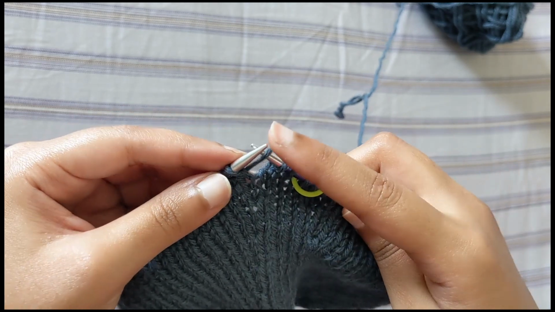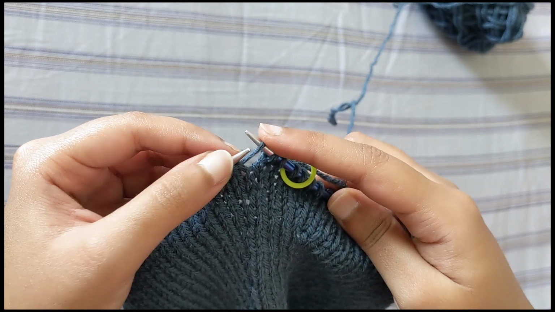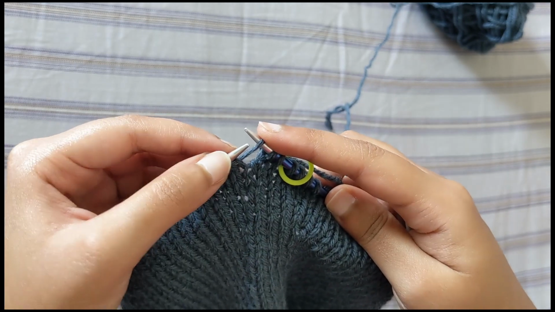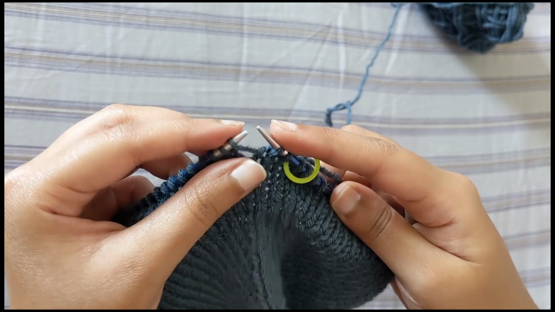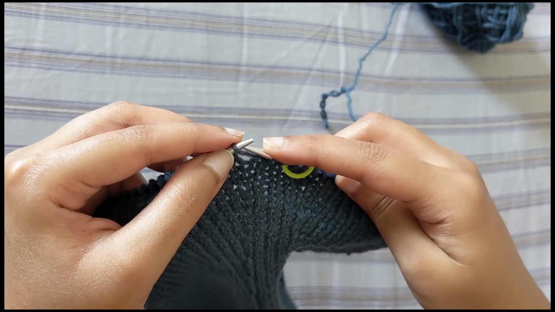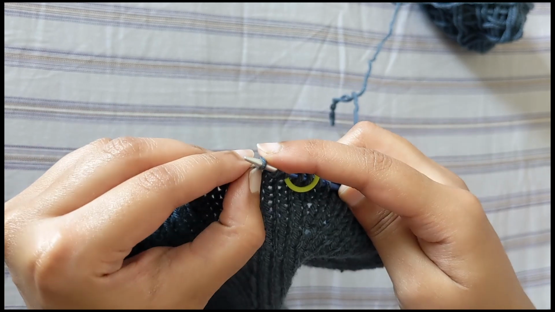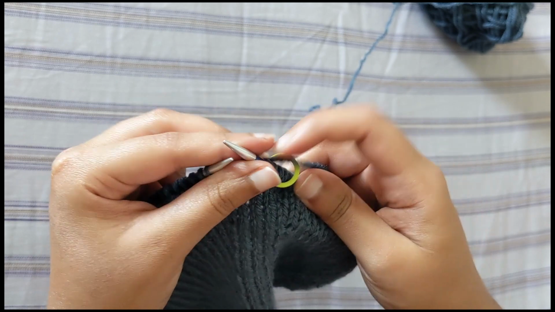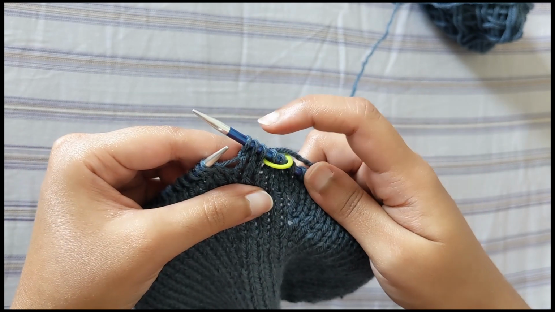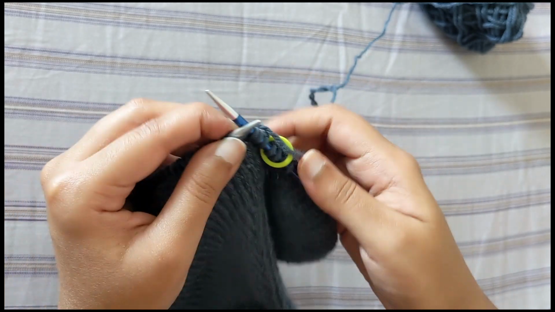Insert the needle and take the stitch on the second needle from top only. Okay, now knit this stitch from the back loop. Knit it, and here we have increased the stitch.